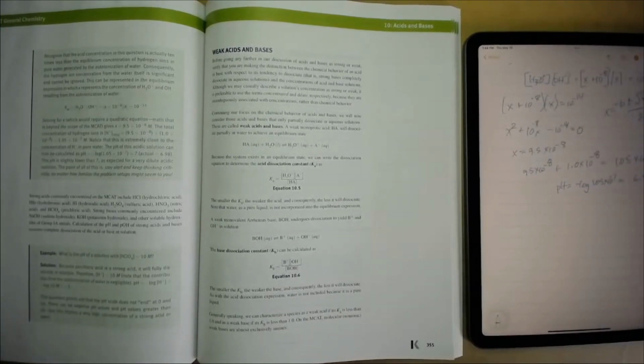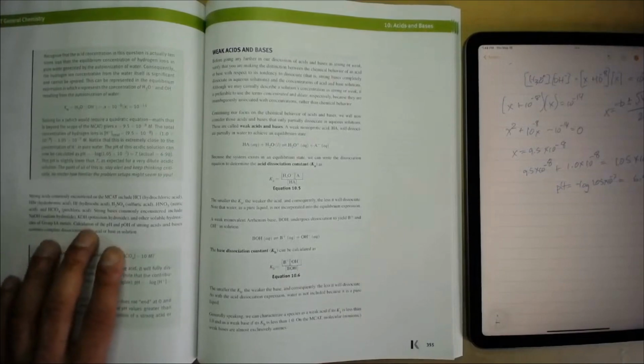Strong acids commonly encountered on the MCAT include hydrochloric acid, hydrobromic acid, hydroiodic acid, sulfuric acid, nitric acid, perchloric acid. Strong bases commonly encountered include NaOH, sodium hydroxide, potassium hydroxide, and other soluble hydroxides of group 1A metals. Calculation of the pH and pOH of strong acids and bases assumes complete dissociation of the acid or base in solution.